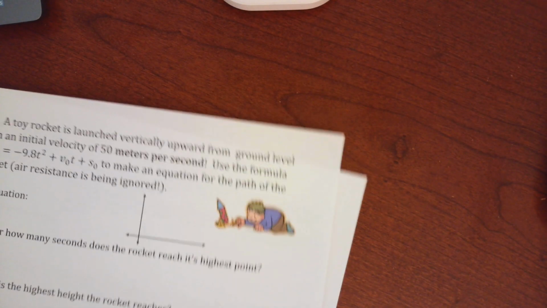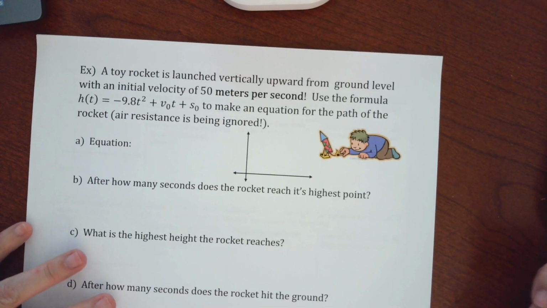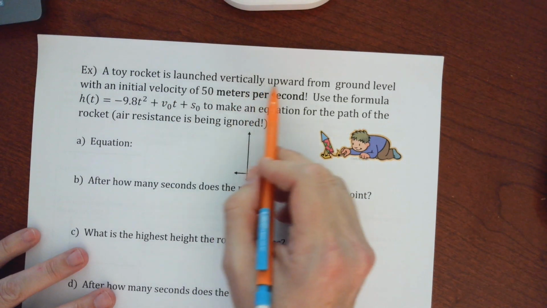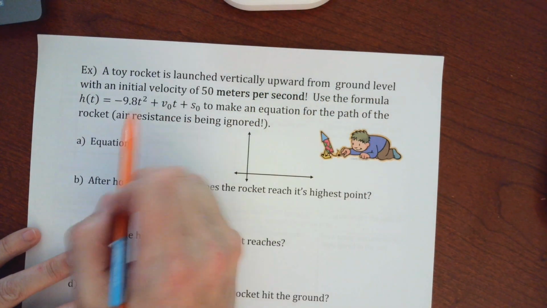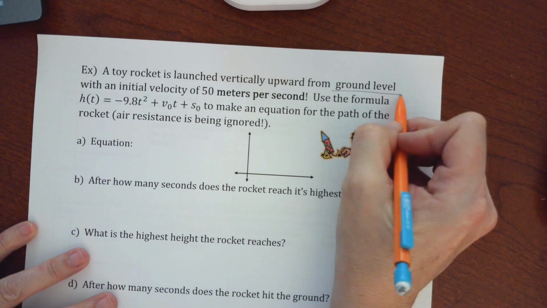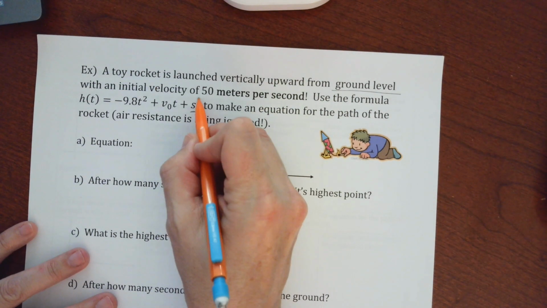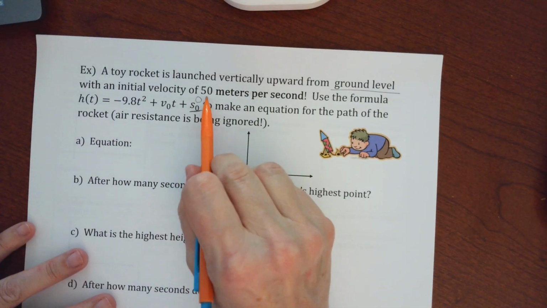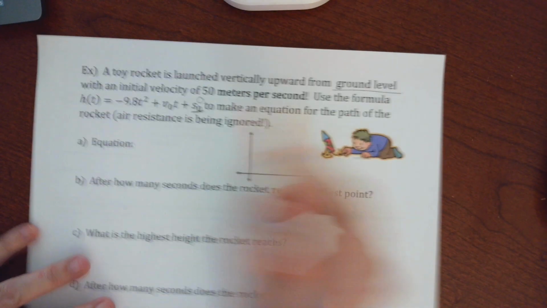All right, we got one more. Okay, so this kid is shooting off a toy rocket, launched vertically upward from ground level. So ground level, that means his initial position is 0. The initial velocity is 50, so that's going to be here. All right, so here we go.